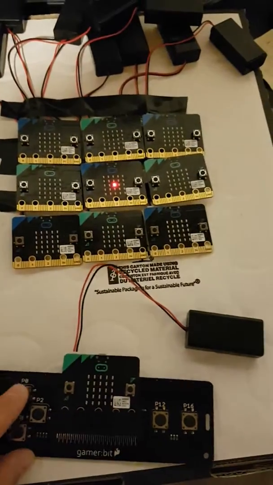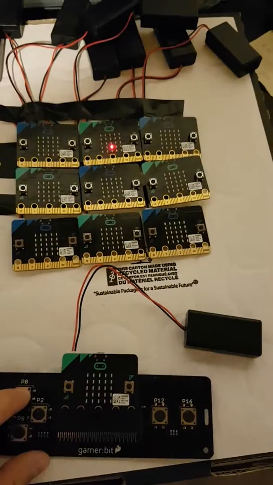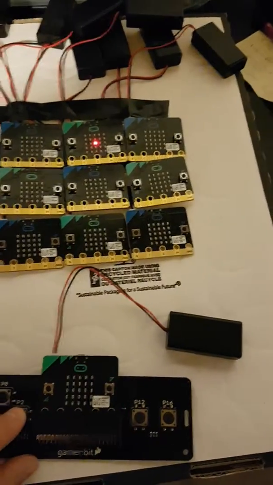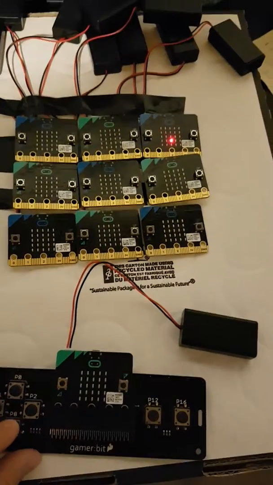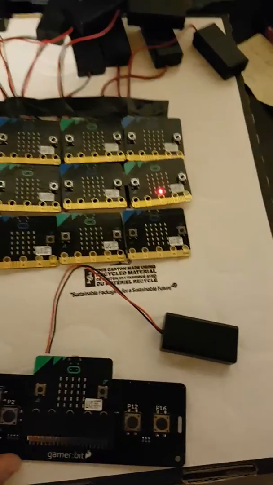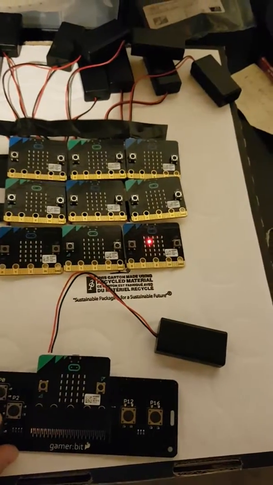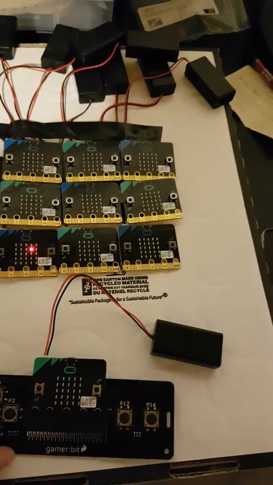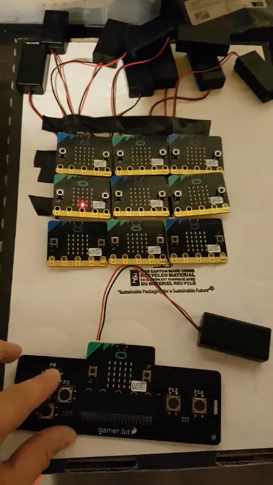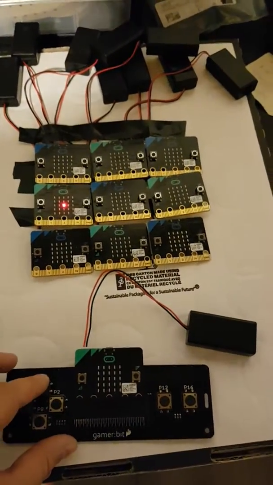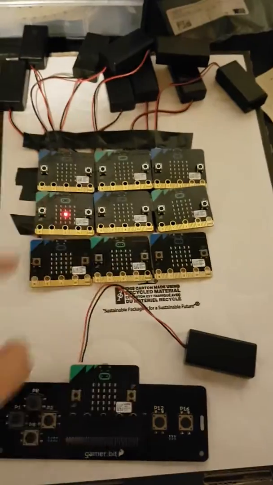So now what I have is just a sprite that I can move around in the environment. It's not really an interesting game. But the point being is that now each microbit knows where they are in the grid, so they know when to display. And the point of this is that I can use this to make any kind of game I want. So my next project is going to make a snake game.